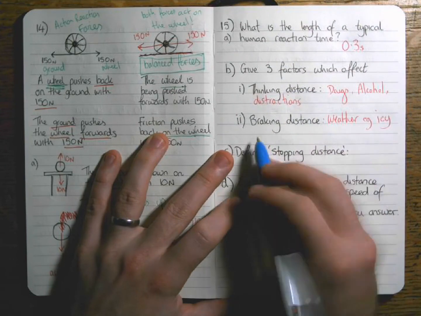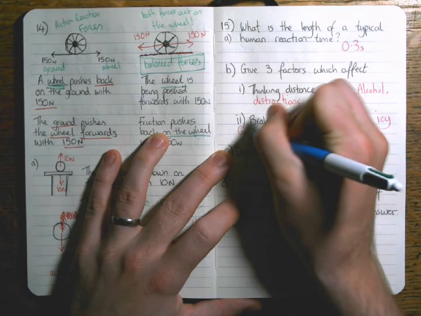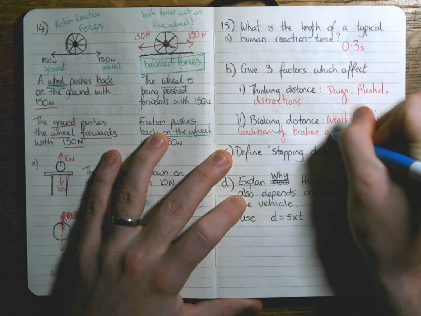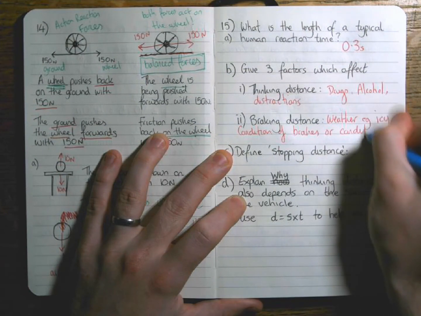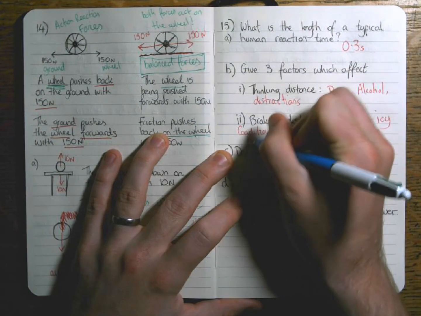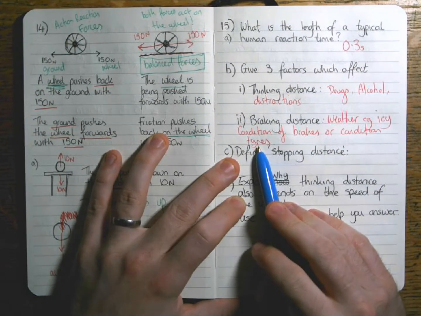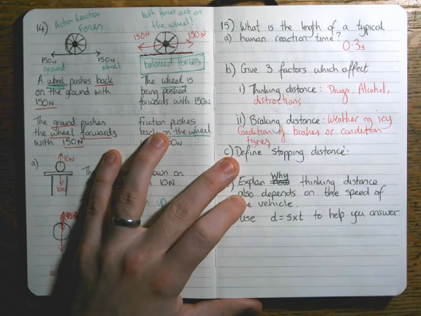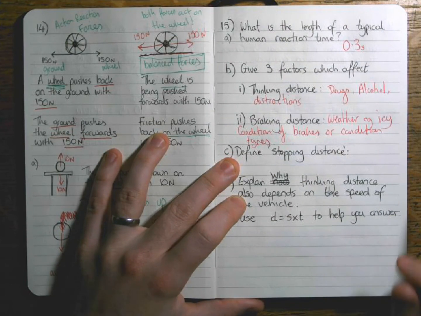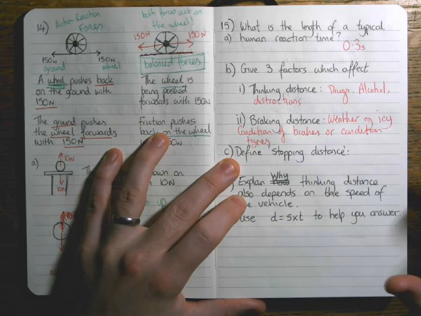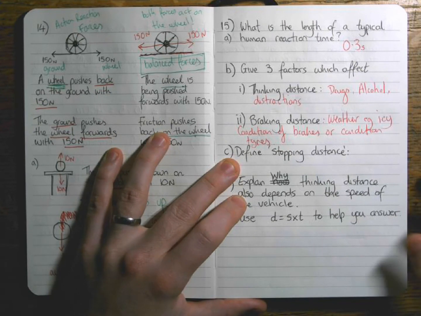Other things which affect braking distance could be the condition of the brakes or the condition of the tyres, which is why it's actually illegal to have tyres which have a tread below a certain size, because if you've got, as they're referred to, bald tyres, then you won't be able to get enough friction to stop the car within a reasonable distance, especially if it's wet.